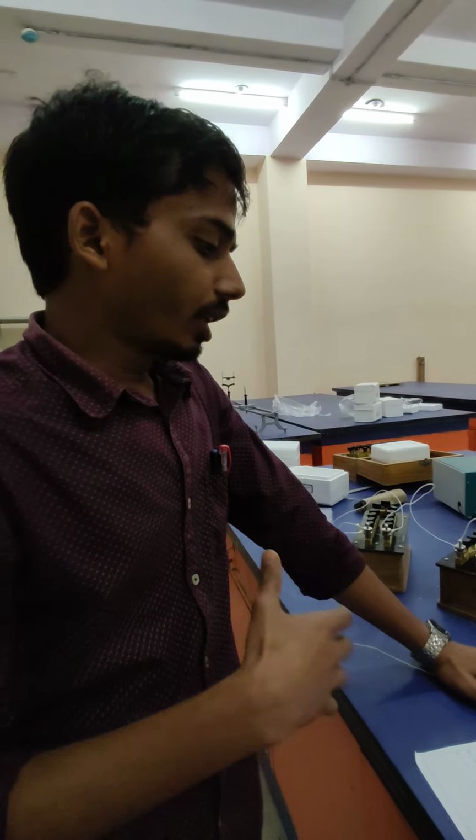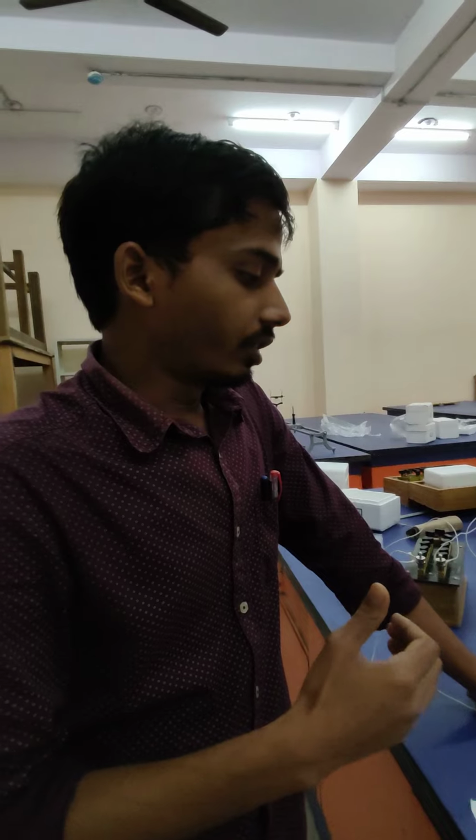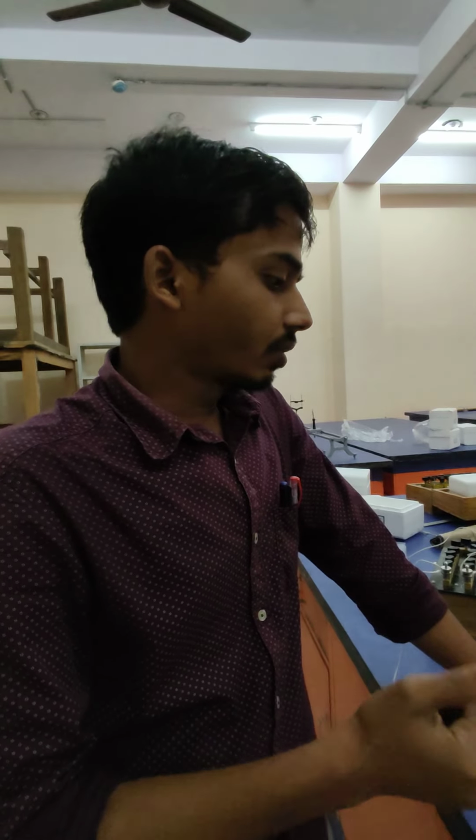In an earlier experiment we demonstrated Kirchhoff's current law. So the aim is to verify Kirchhoff's laws. One is Kirchhoff's current law, and another is Kirchhoff's voltage law. So that's all about Kirchhoff's laws.